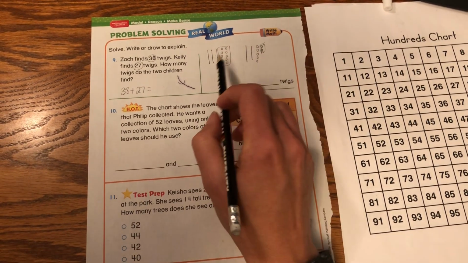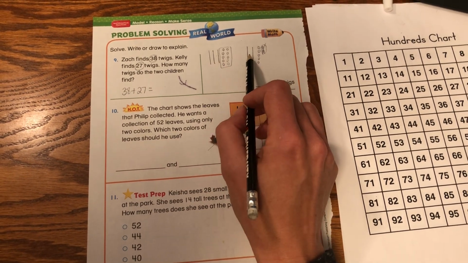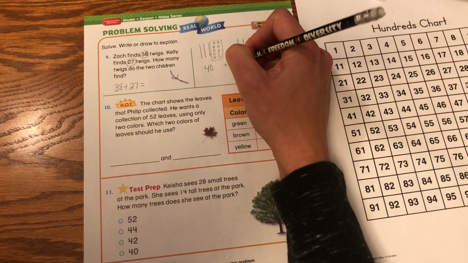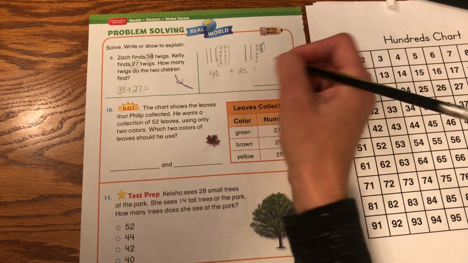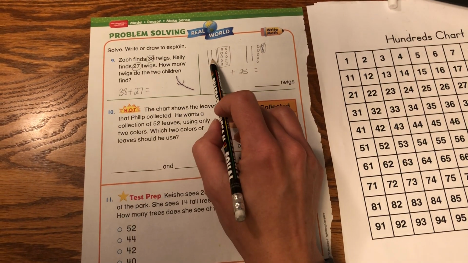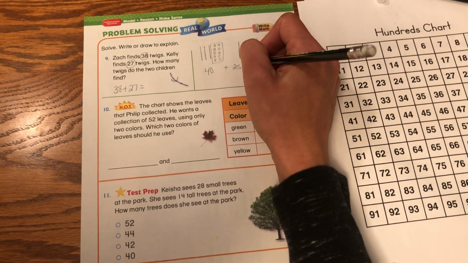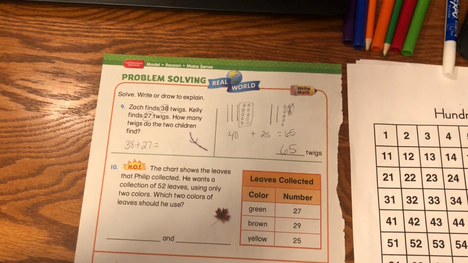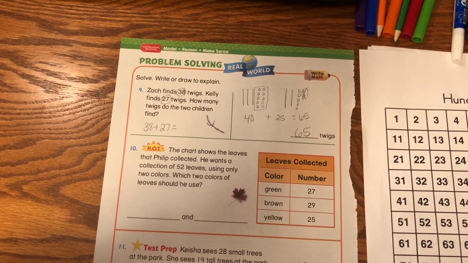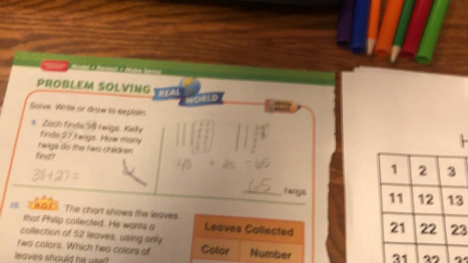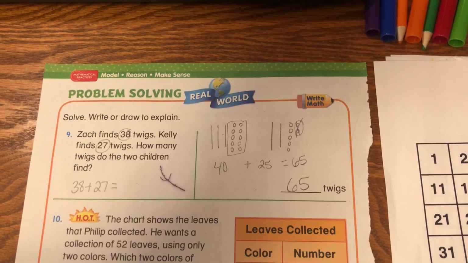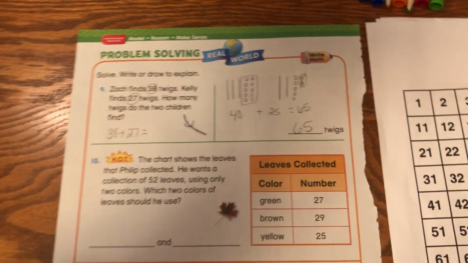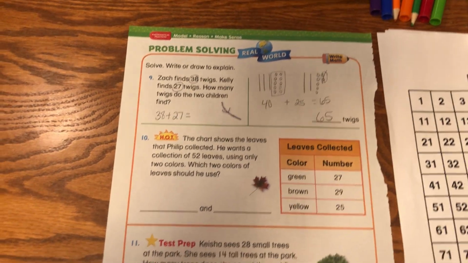There, I've made my new 10, so now I have 1, 2, 3, 4, 40, plus 1, 2, 25. That's my new number. And I know 40 plus 25, if I add that 1, 2, 3, 4, 5, 6, is 65. They picked up 65 twigs. Did you follow that? I'll give you a minute to make sure your picture matches Mrs. Trana's. I'll let you do a hot problem on your own today if you'd like an extra challenge.